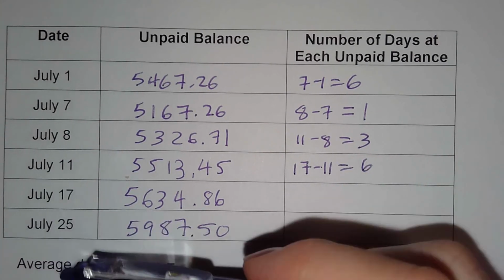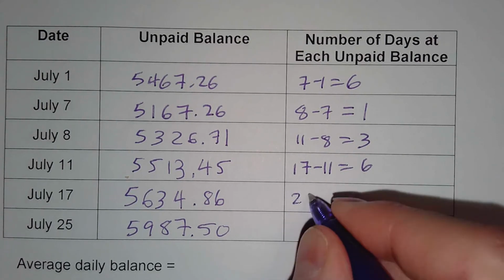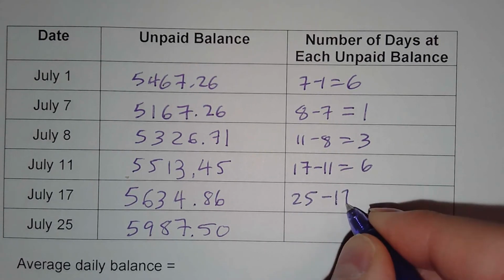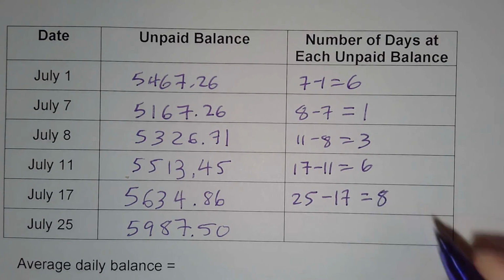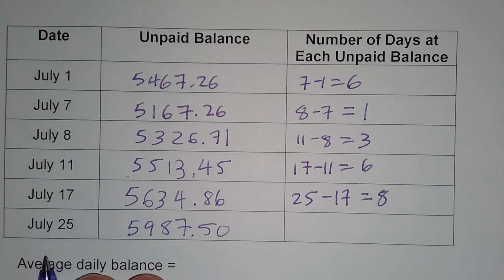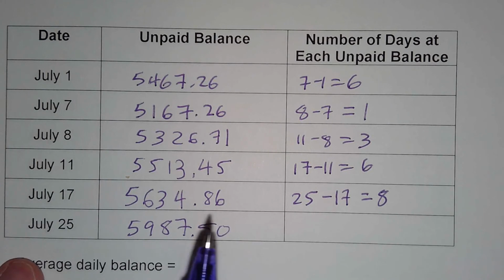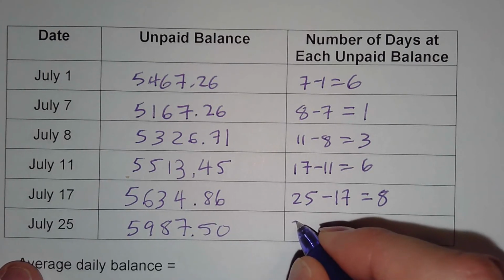It's always the next one minus the previous. 25 minus 17, and that's 8. And remember, even though July has 31 days, we always go to the 32nd day, the next day, because we're going to get into the next billing cycle, which would be August 1st.